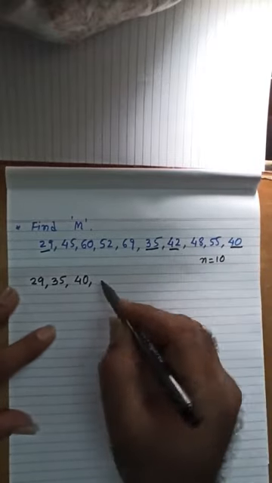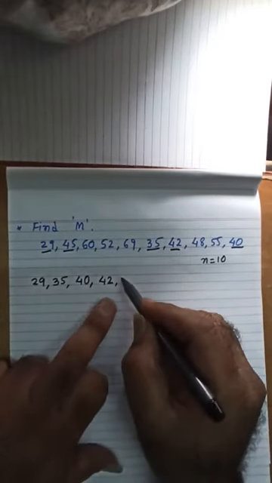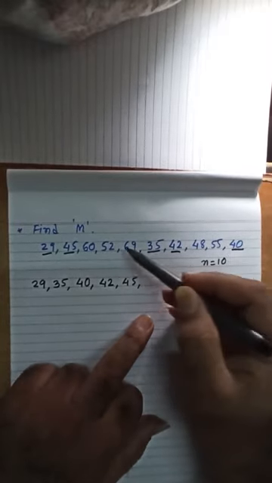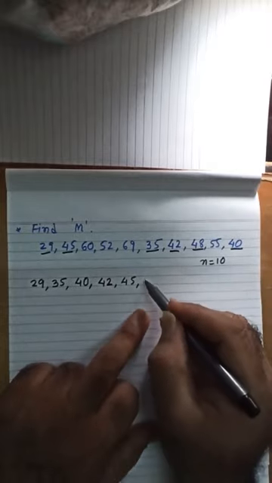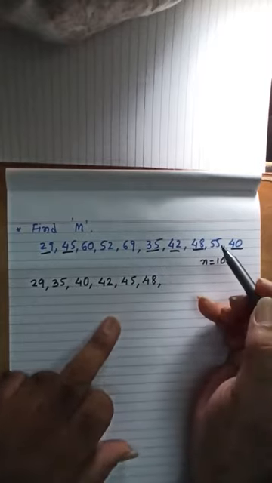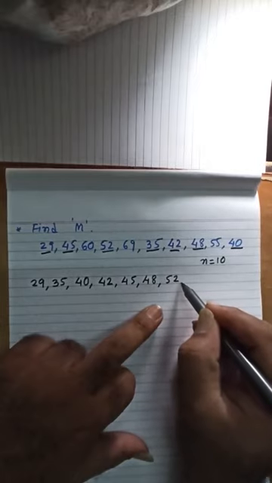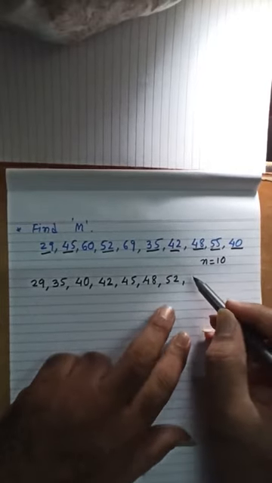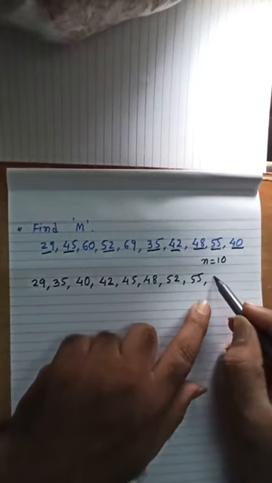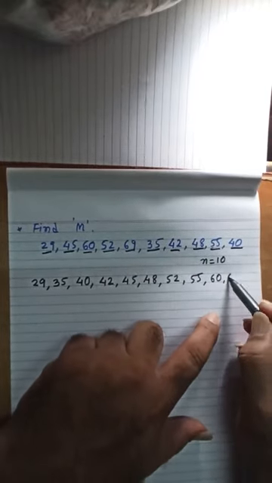Then 42, 45, then 48, next is 52, 55, 60 and 69.